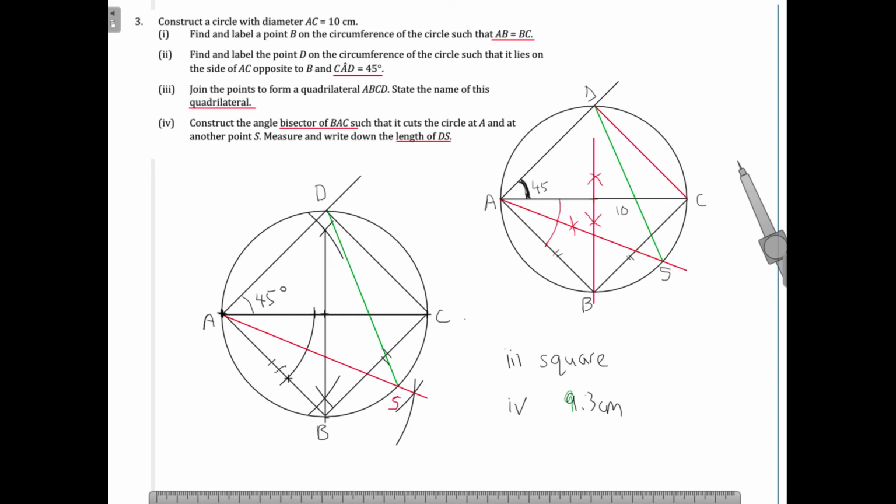That completes number 3. Now we go on to question 4.